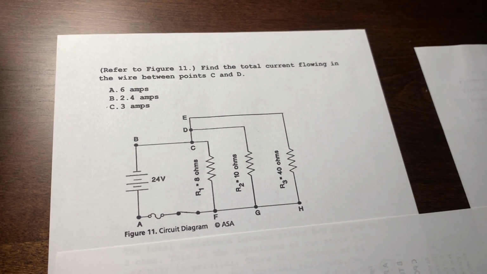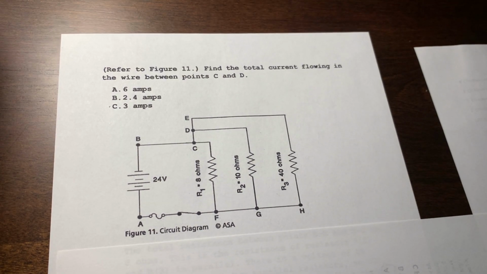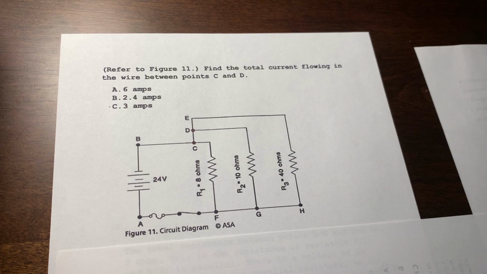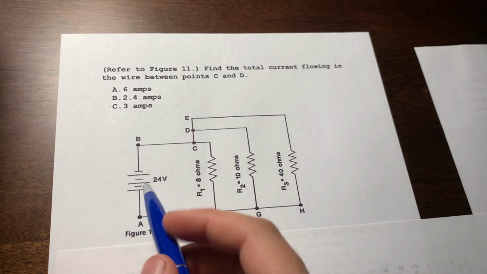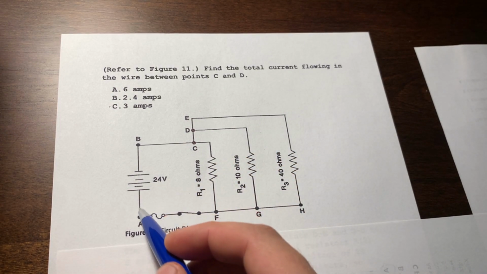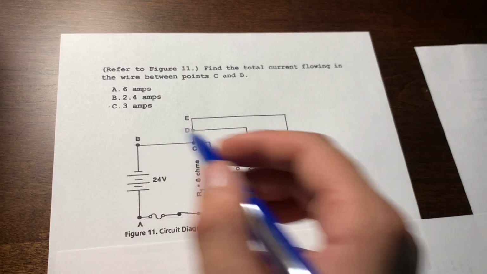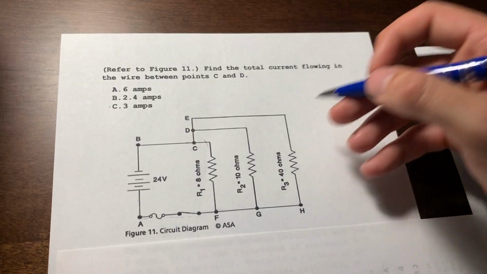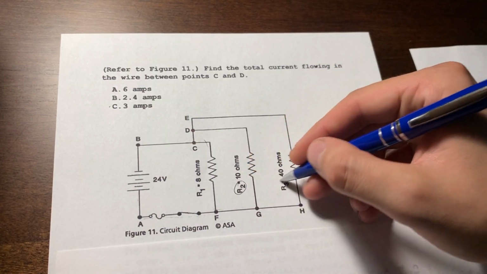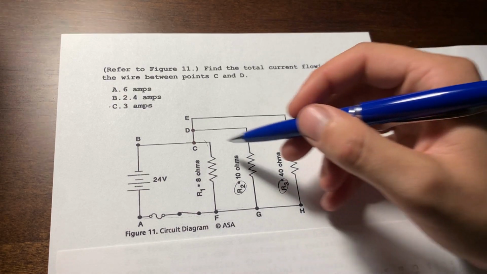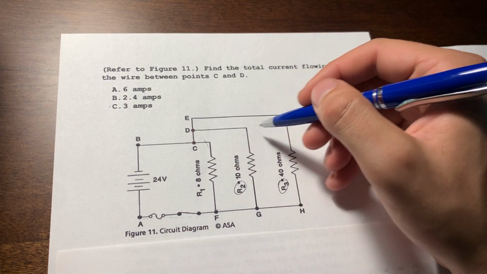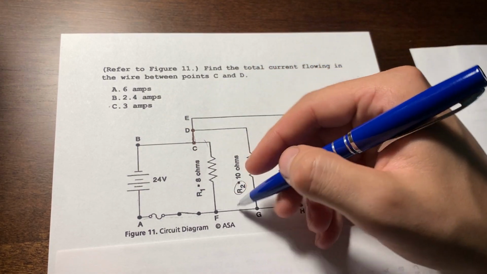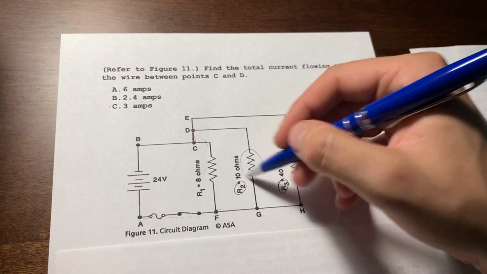Find the total current flowing in the wire between points C and D. So our current is going from the battery through this resistor and through these two resistors. So we could actually combine R2 and R3 and get a value of how much total resistance is in between these 2 points, because the only current going through these 2 points are from these 2 resistors.